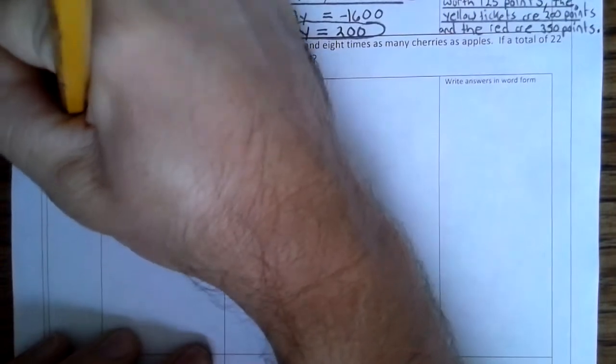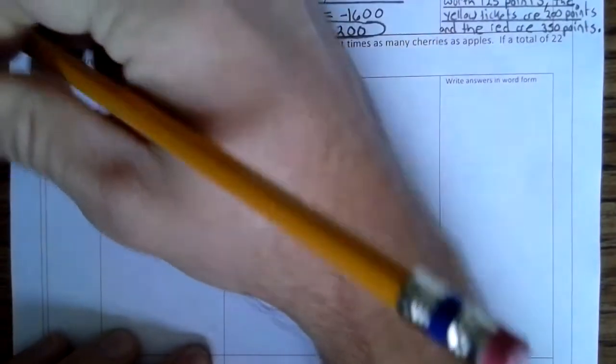So A equals the number of apples. B is the number of bananas. C is the number of cherries.